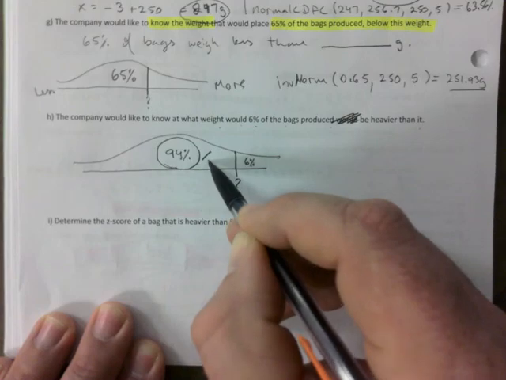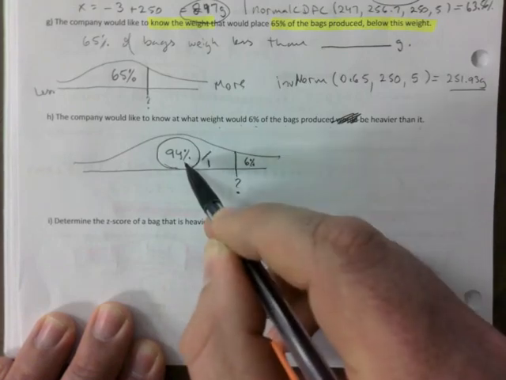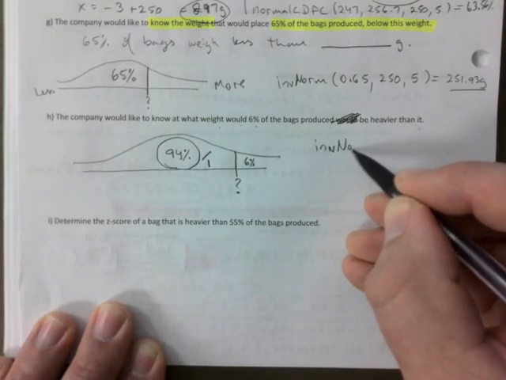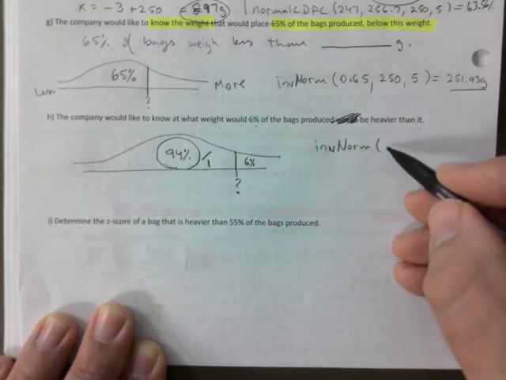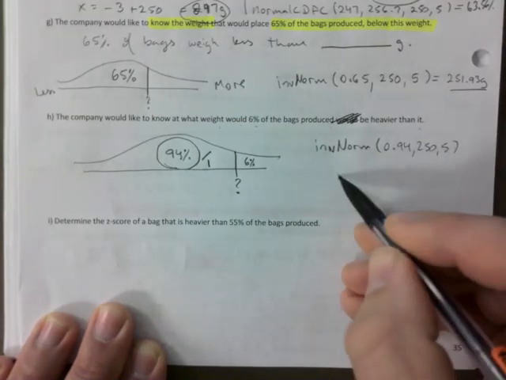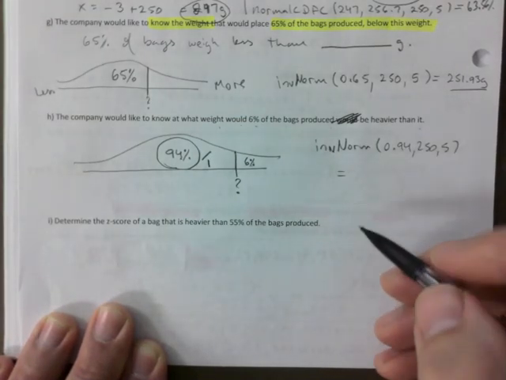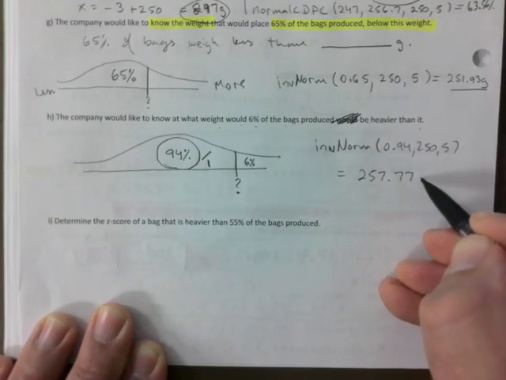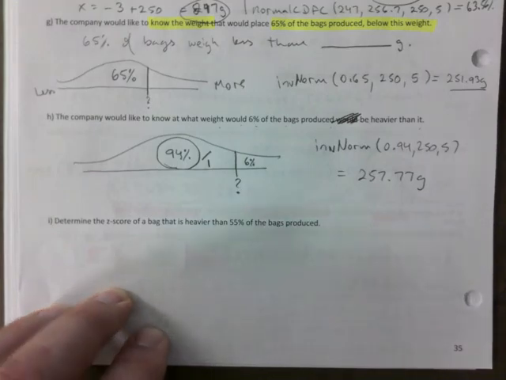That is usually worth a mark: if you have to find the left side, then it's inverse norm. 0.94, then the mean and standard deviation. If you do that, I'll just give you the answer: 257.77 grams. Okay?